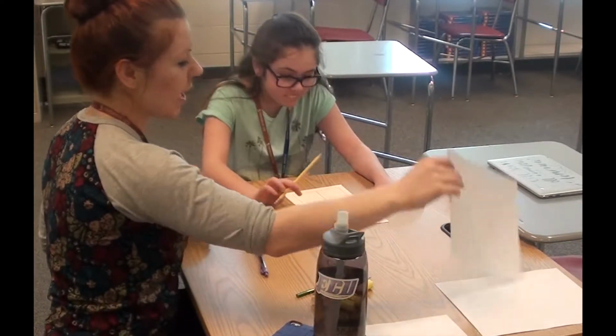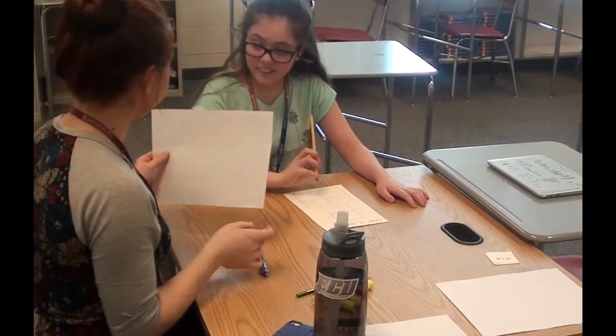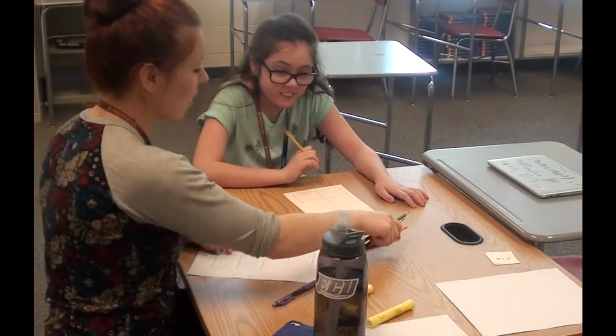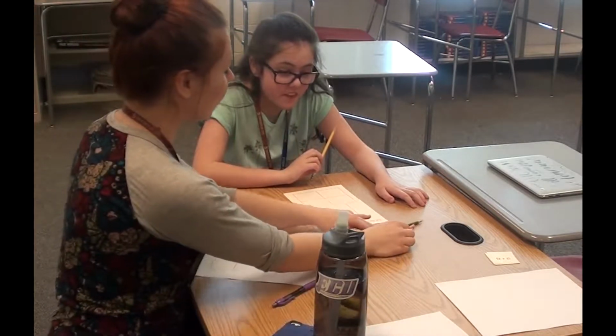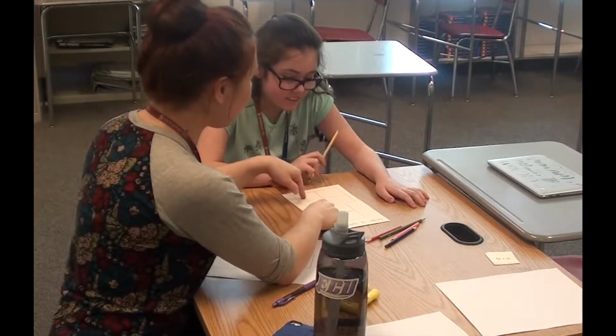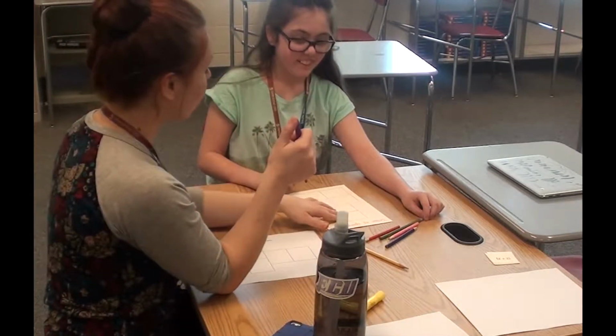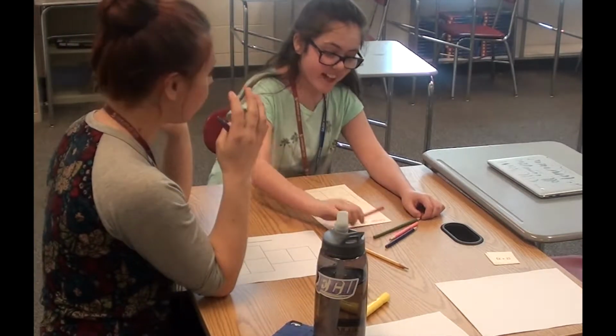Before you start writing anything, I have a cheaper version here, and I'm going to do it as we go. We're going to talk about the order of operations. I would like you to do each layer in a different color, so each layer is going to be a different color. That'll help you kind of picture it in your mind.